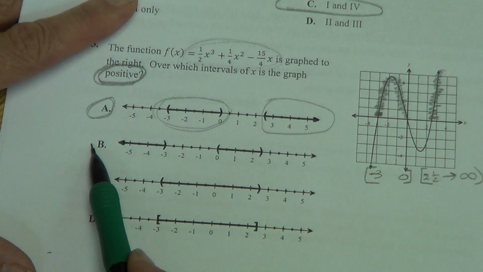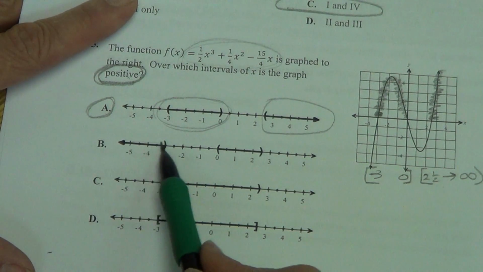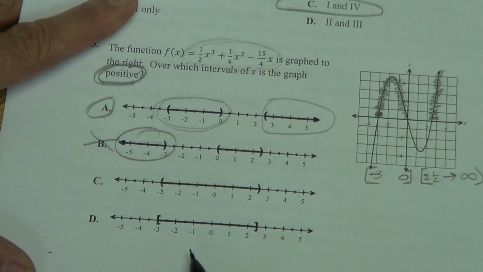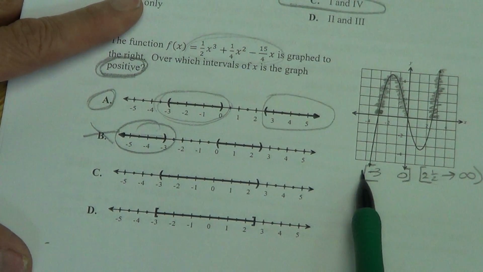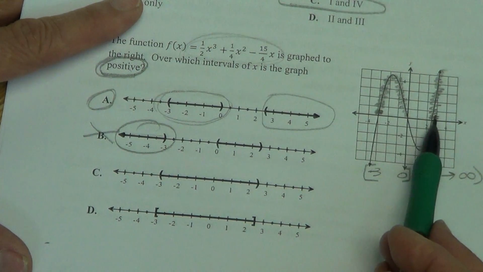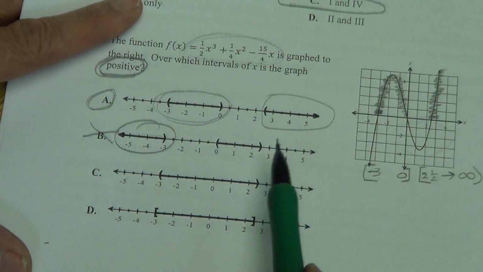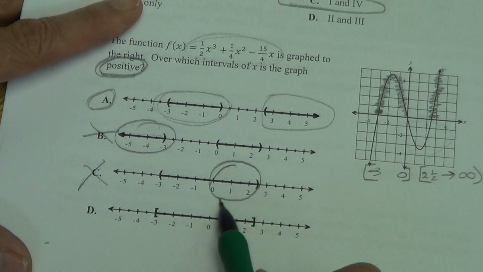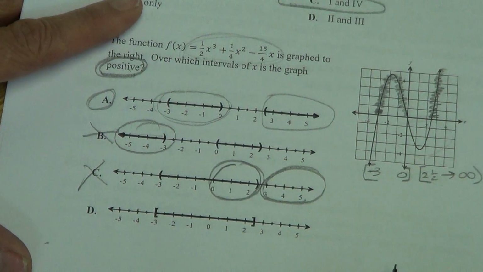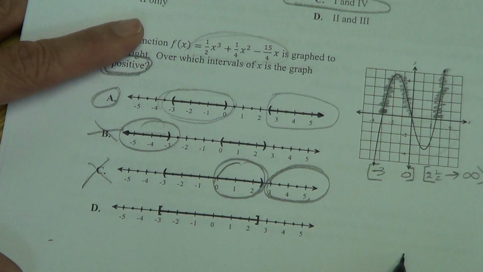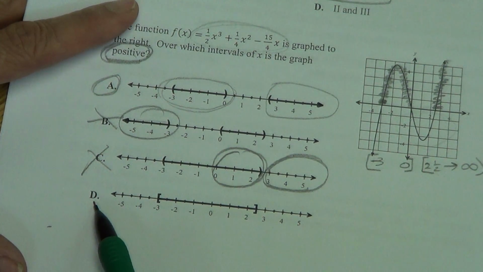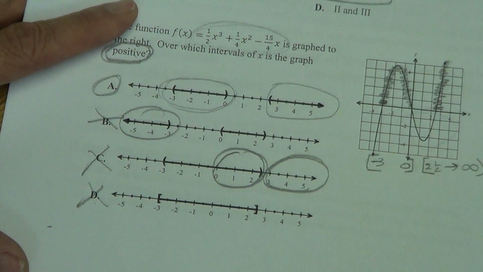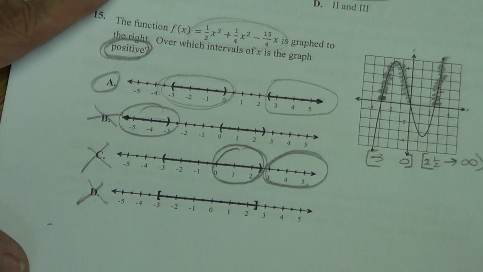Down here on the B, it's showing that to -infinity is positive, and we know that that's not right because of that section. On C, it's showing you from -3 clear over to the 2.5, this whole section, but we've got this section that's negative. So we can mark out C and circle just from 0 to 2.5. We could also circle up here to infinity that they're not correct. And on this one, on D, it has again from -3 to 2.5, so it's out. Okay?